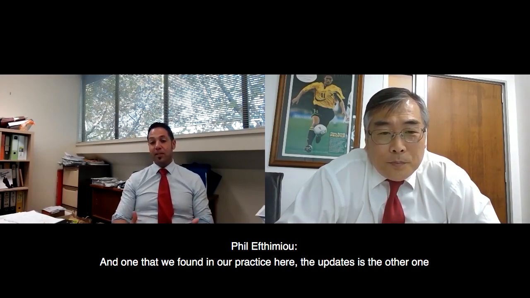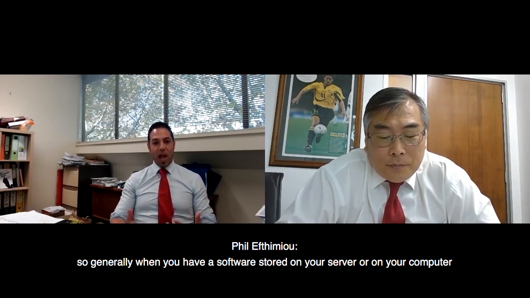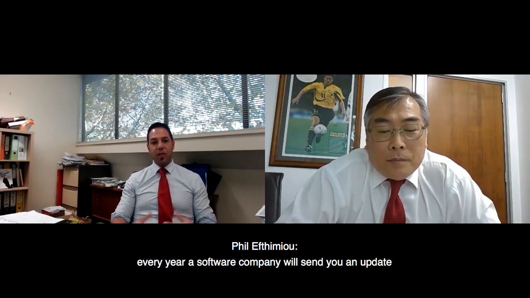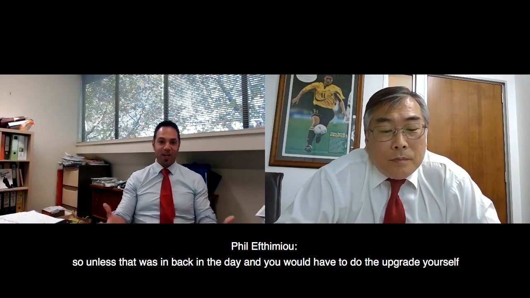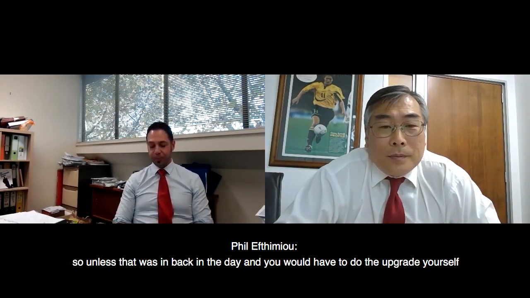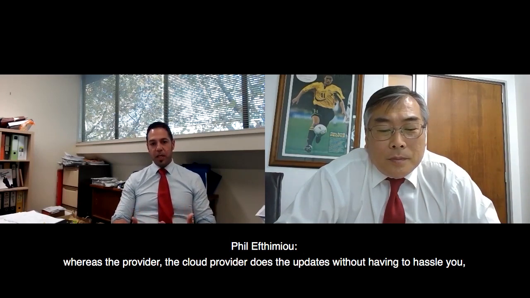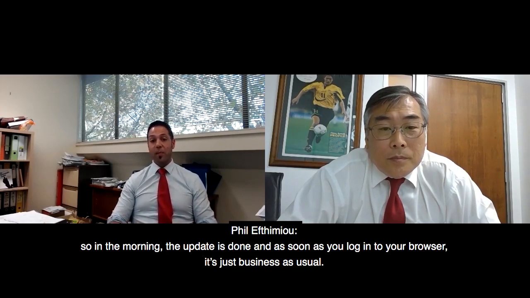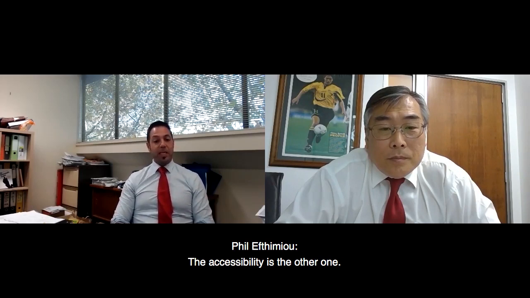The updates is the other one. Generally, when you have software stored on your server or on your local computer, every year a software company will send you out updates, or at least that's how it was back in the day, and you would have to do the upgrade yourself. Whereas the cloud provider does the updates without having to hassle you. There's really no downtime, and generally what I find is that they do the update overnight. So in the morning, the update's done, and as soon as you log into your browser, it's just business as usual.